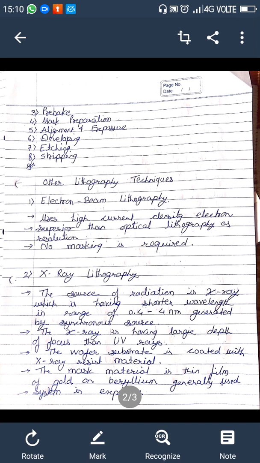In this, at the end of the etching process, the photoresist material is removed by a liquid chemical, which is a mixture of sulfuric acid and hydrogen peroxide, H2SO4 and H2O2. The process uses liquid chemical, thus it is called wet stripping. Dry stripping uses plasma etching with oxygen as a reactive gas.